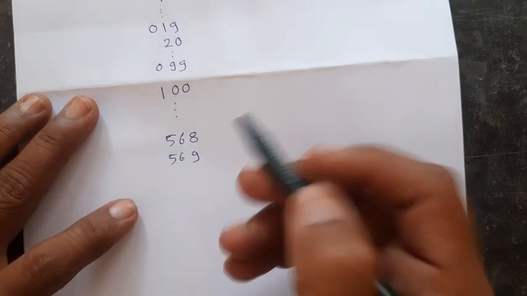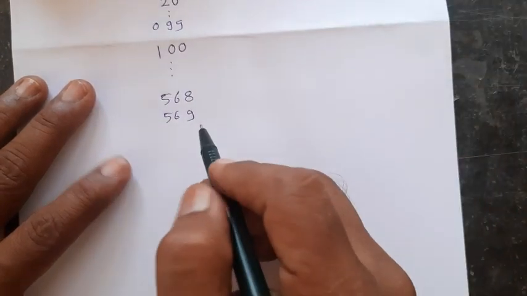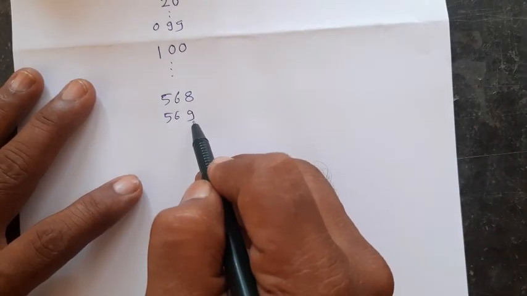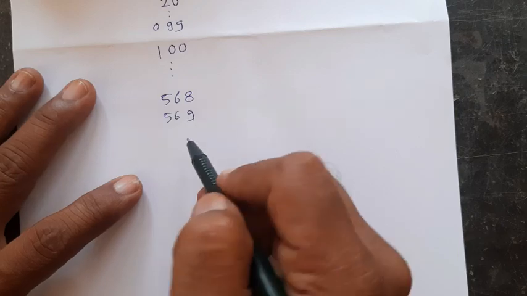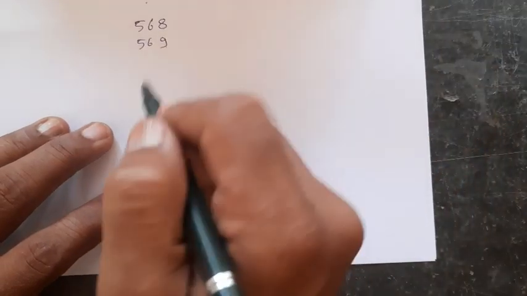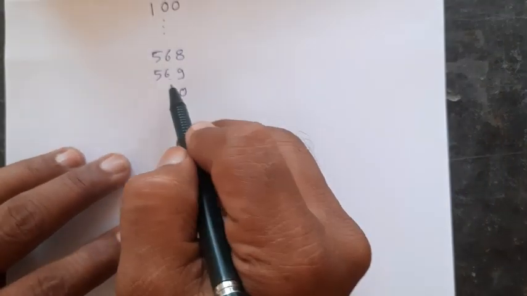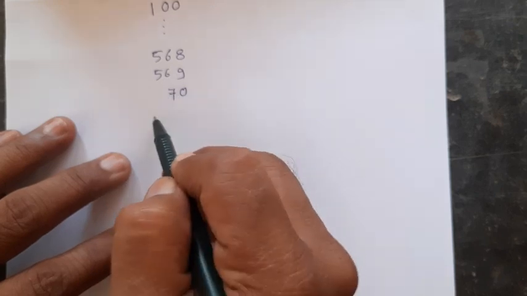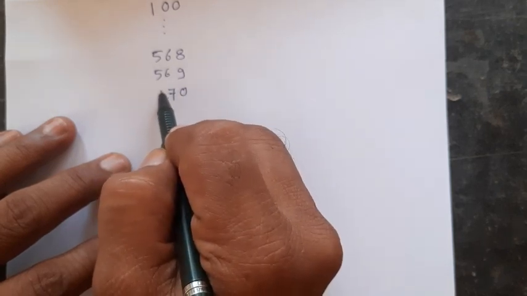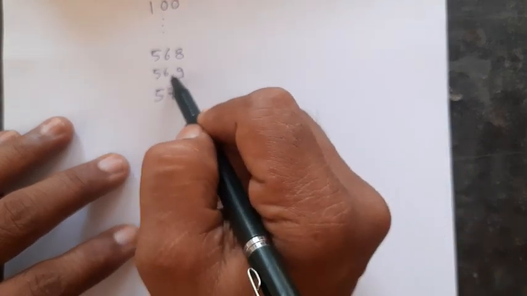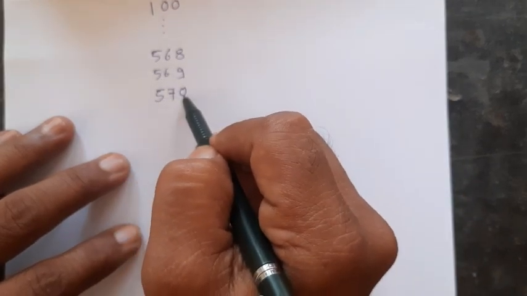If we have to increase this number by 1, then we have to increase the least significant digit by 1, but now after 9 there is no number in the base of the number system, and therefore we have to reset it to 0. We increment the next significant digit by 1, and therefore it is 7, and there is no need to increase the further number by 1. It remains as it is, and therefore after 569 there is 570.